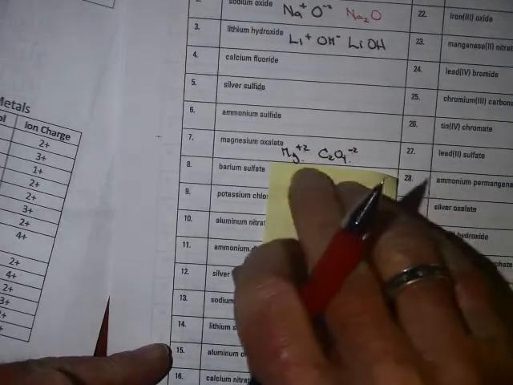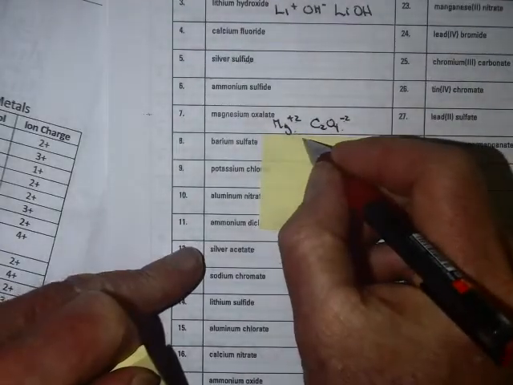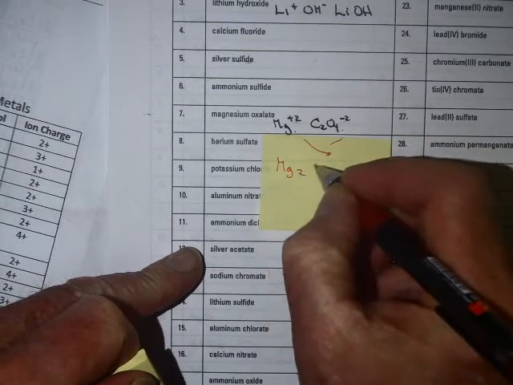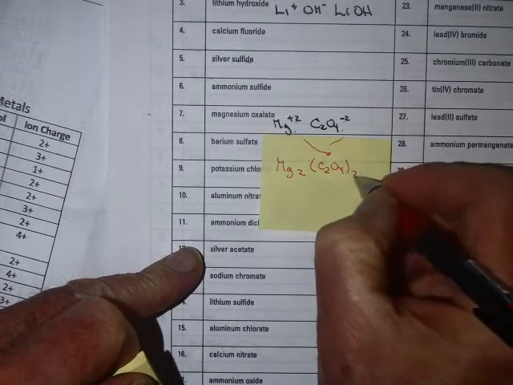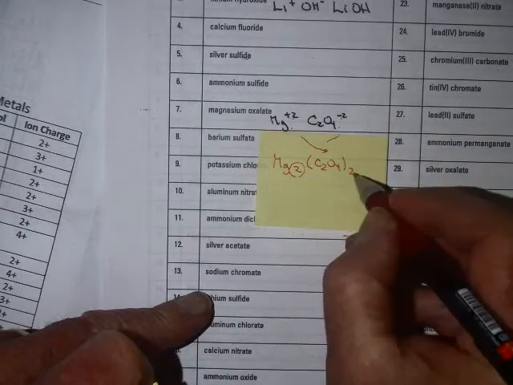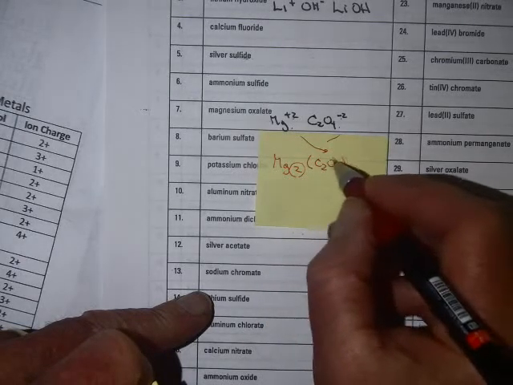And I'm going to walk through it on this little tab here. So if I took that down here and that down here, this would become Mg2 C2O4 2. Okay? These ones here I can simplify. Not these ones. I leave those alone. You can't play with these ones.